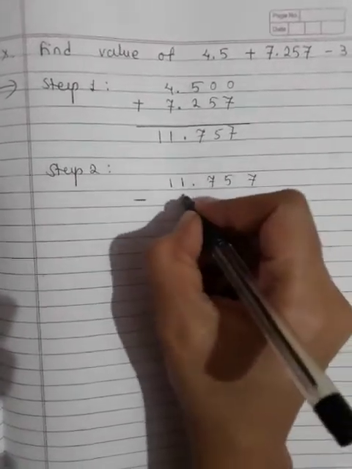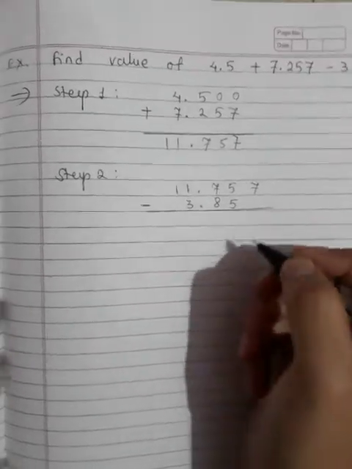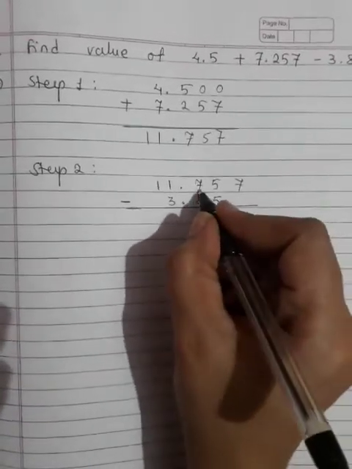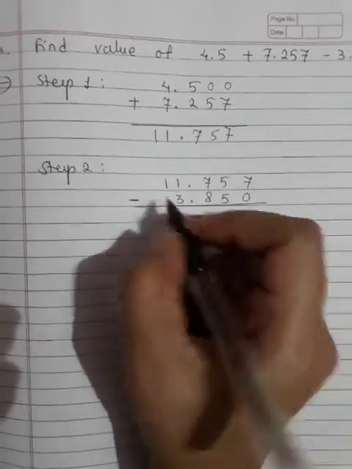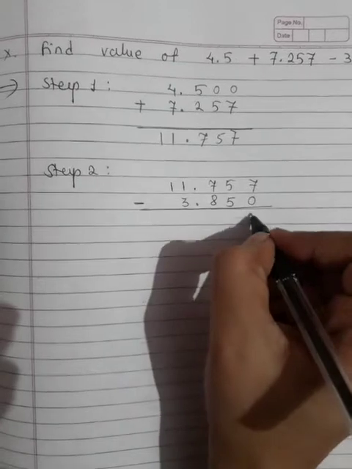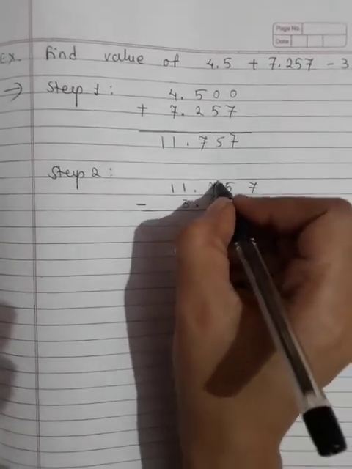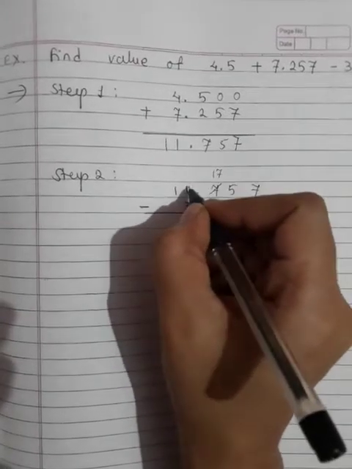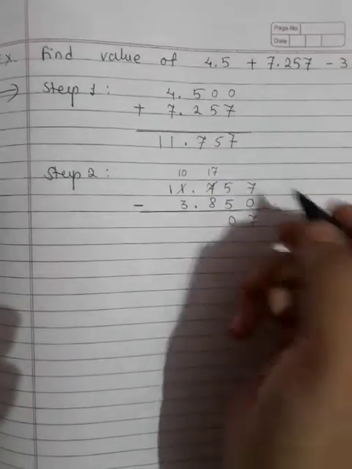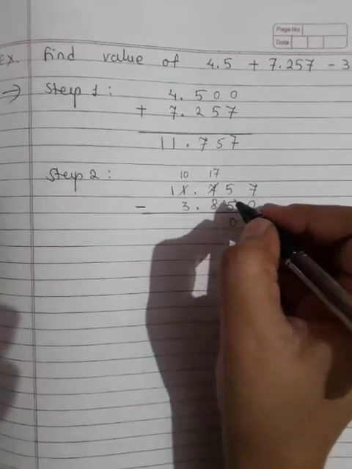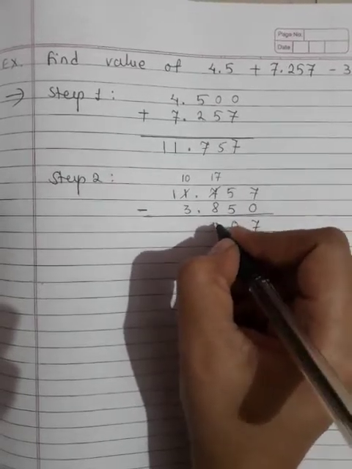So here minus 3.85. Here there are 3 decimal places, here there are 2 decimal places, so we have to add 1 zero. Now we can subtract. 7 minus 0 gives you 7, 5 minus 5 is 0. Here 8 is greater than 7, so here we get 17 and here we get 10. Now 17 minus 8 gives you 9.